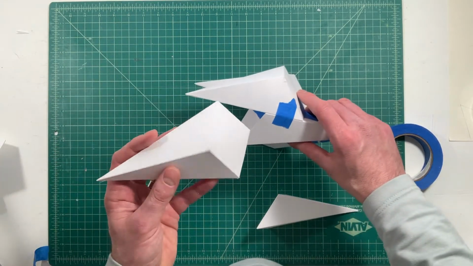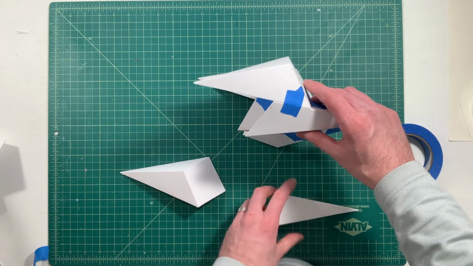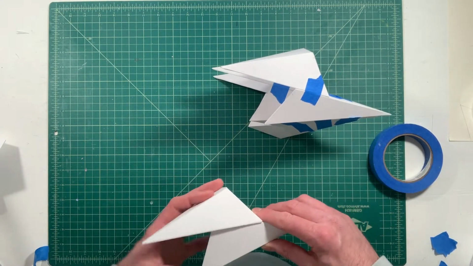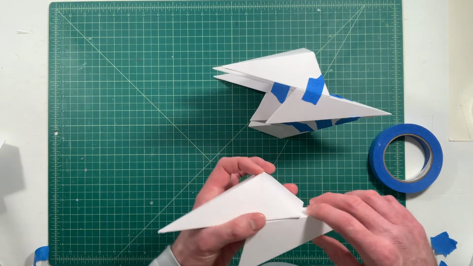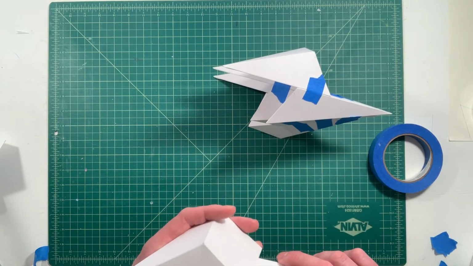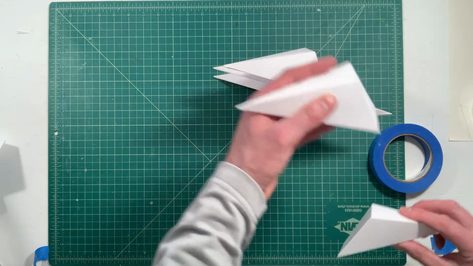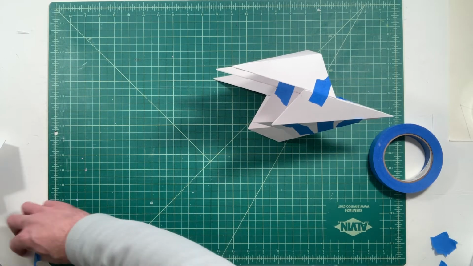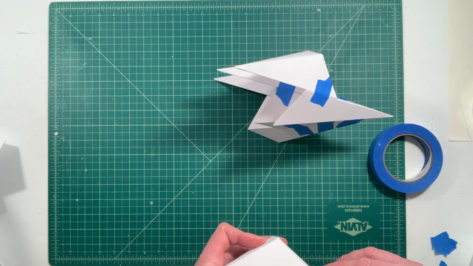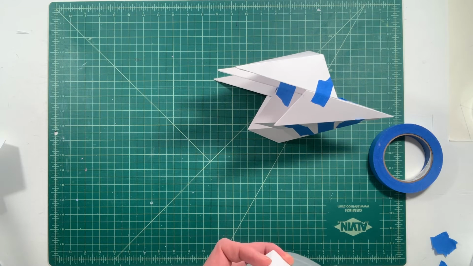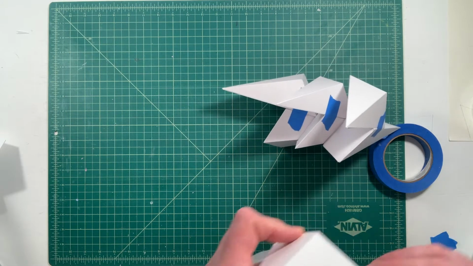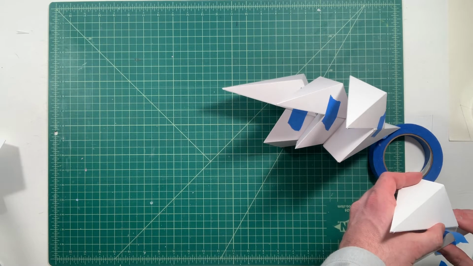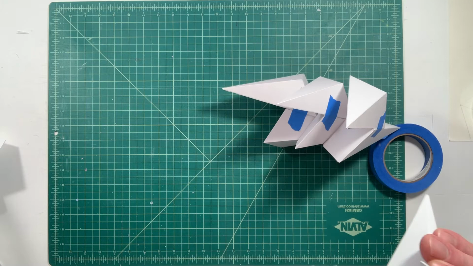So I had one going in this direction and then one going in this direction. So it's kind of like, oh, that's nice how it stands up like that. It's easy to make a mistake. I think this is right. Yeah, there we go. I believe I had, is that right? Yeah, that's right.